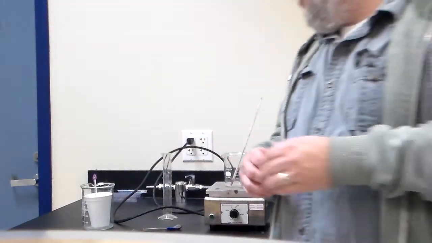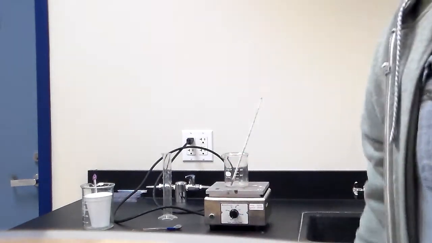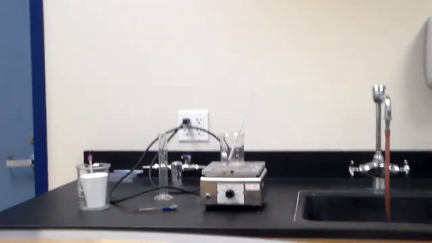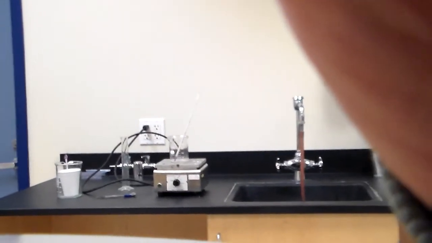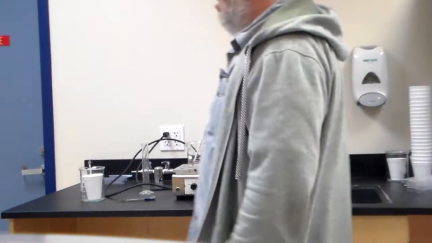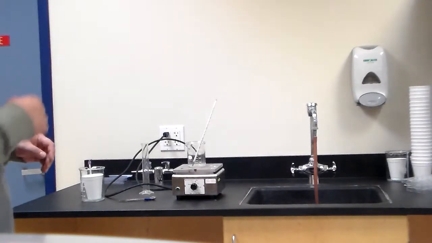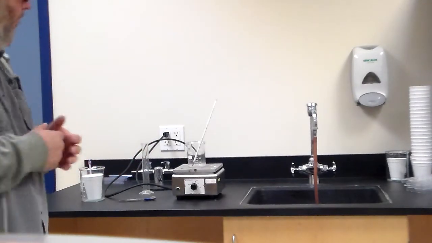Okay, so what's the setup going to look like? Well, let me pull it back a little bit. There we go. Okay. Let's double check everything. All right, everything looks in place. And all right, we'll move on. It doesn't matter if you see my face or not. The idea is that this is what the lab setup is going to look like.